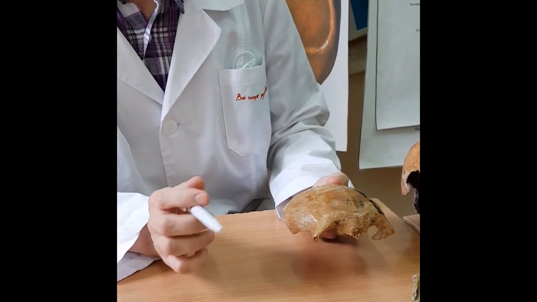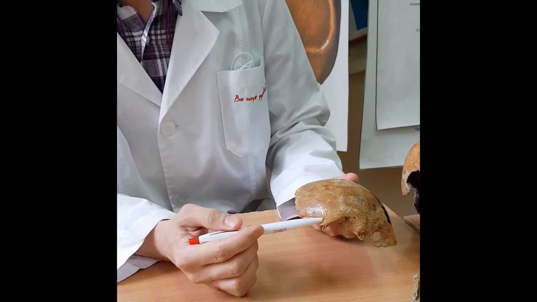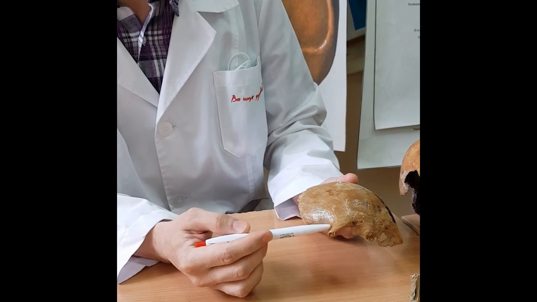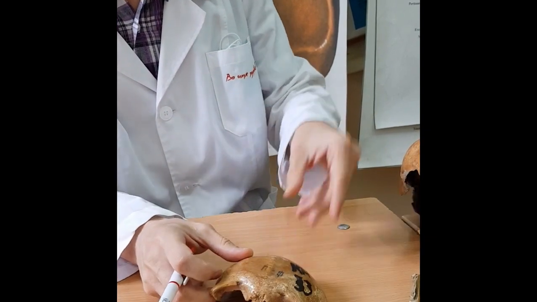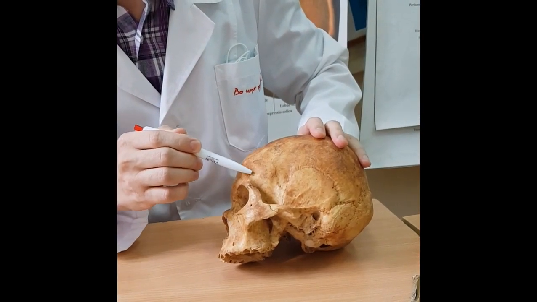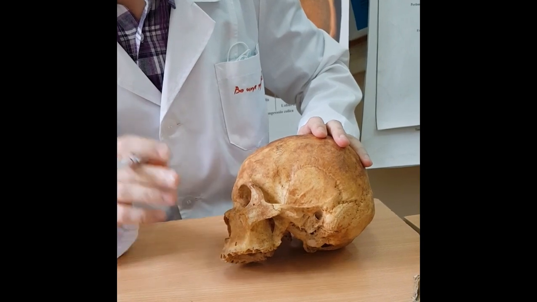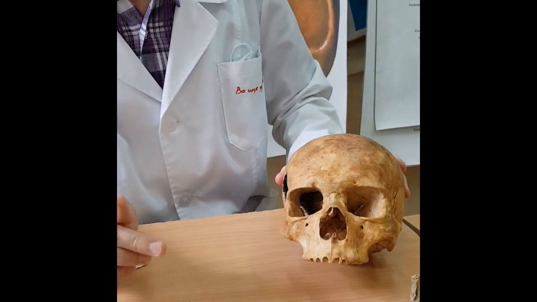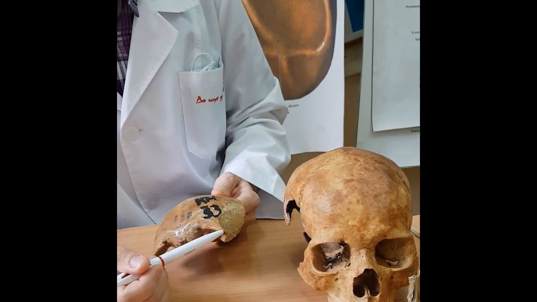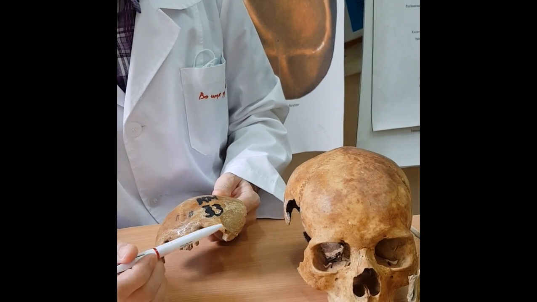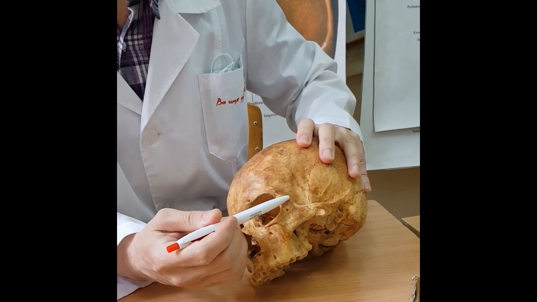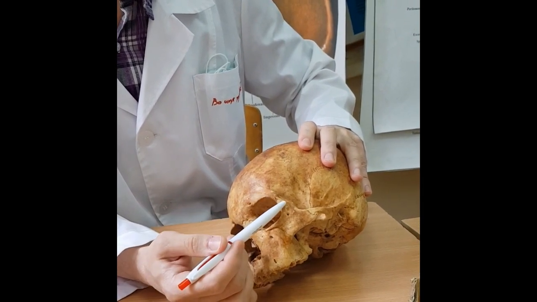Between squama and temporal surface, you can see temporal line. Here we can see zygomatic process. Zygomatic process connects with zygomatic bone.